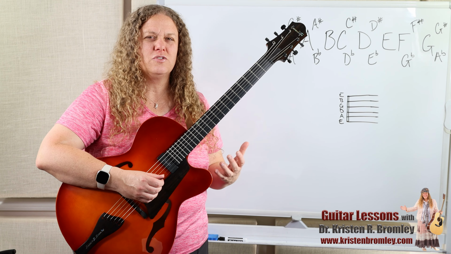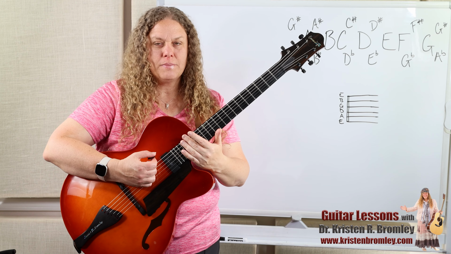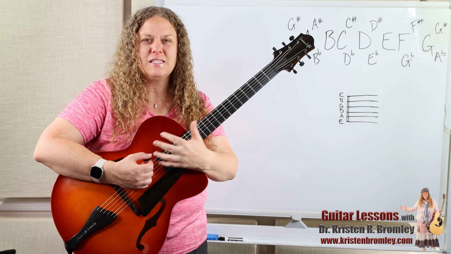But if we know the starting pitch, then all that we do is move up the fretboard right along the chromatic scale. And on page 4, you'll see a nice diagram of the fretboard going all the way up to that 15th fret, and then it just would continue on.